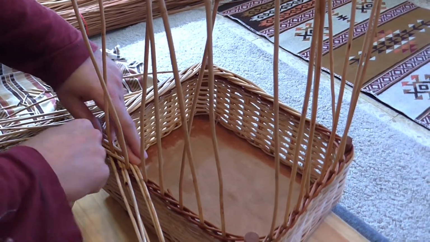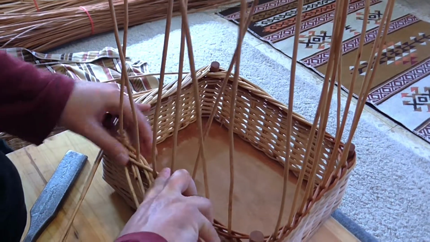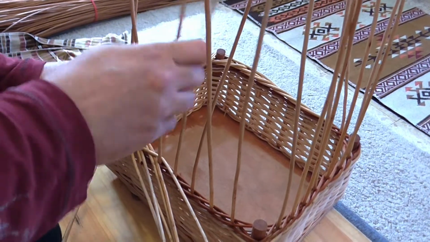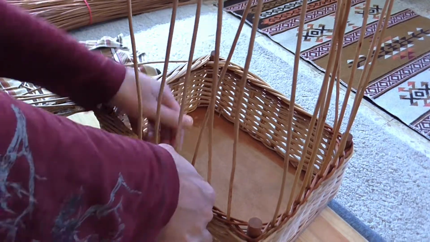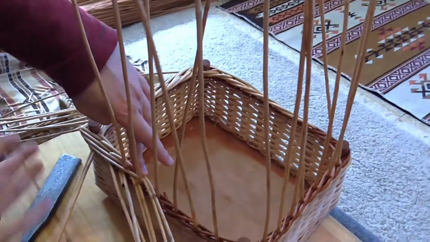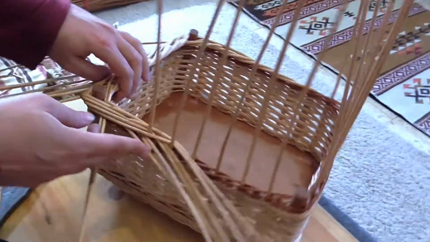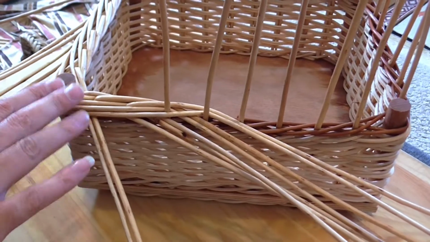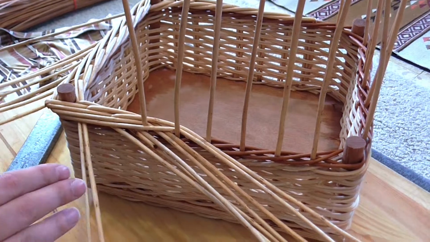Now, last one here. And now we've finished our corner, and you can see how beautiful that looks. We get that 90-degree angle here. This is what makes square baskets really nice and square.